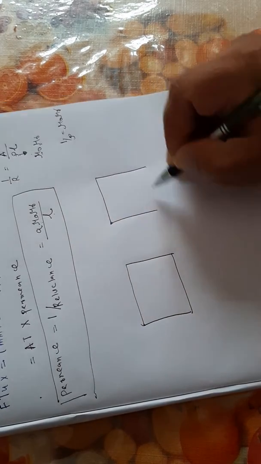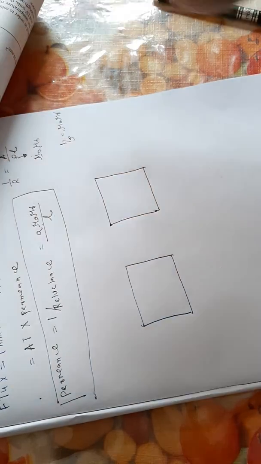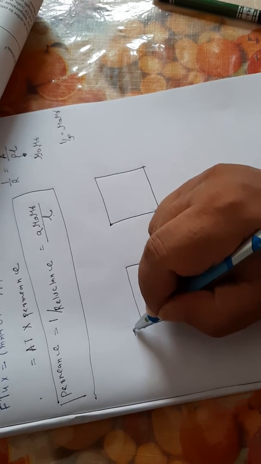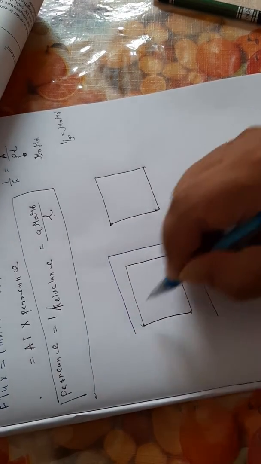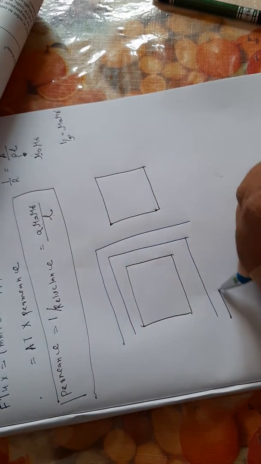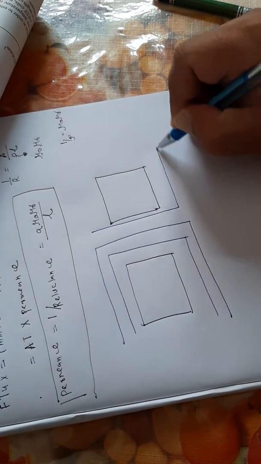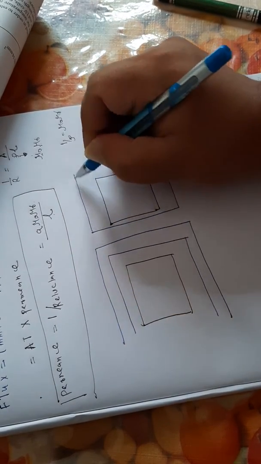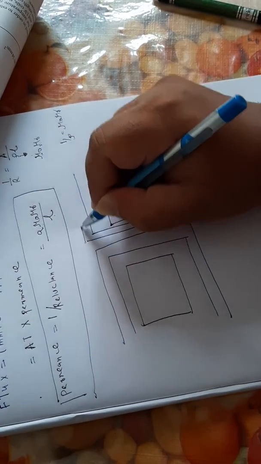In the primary section I have some flux linkage. I'll draw my flux linkage and the direction of the flux. Similarly, in my secondary section I'll draw my flux linkage and the direction of the flux.